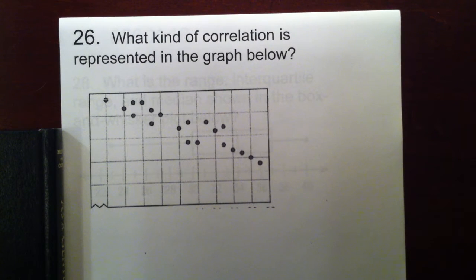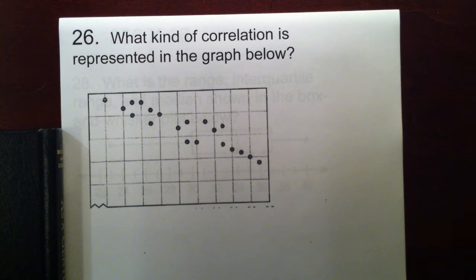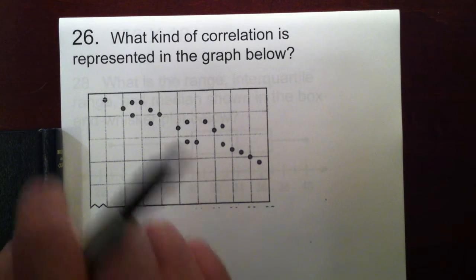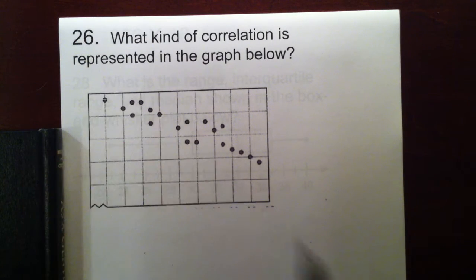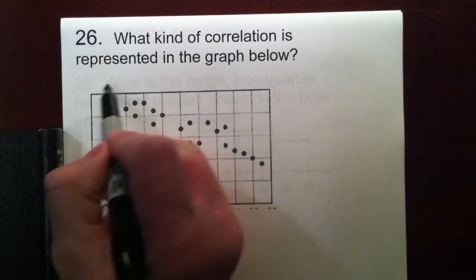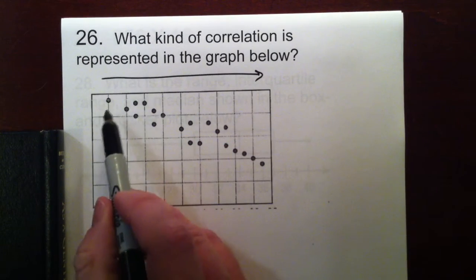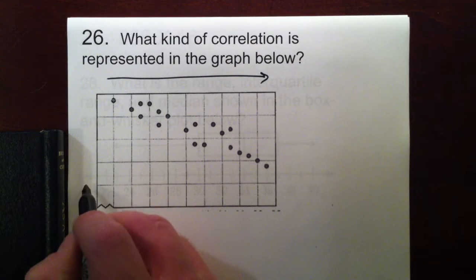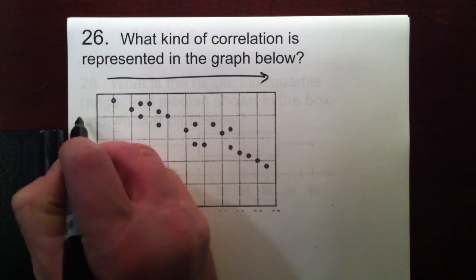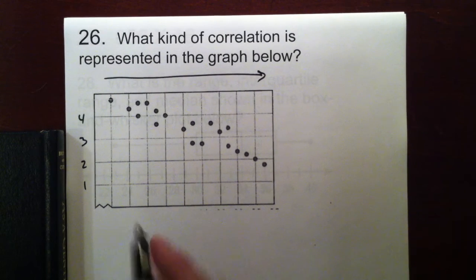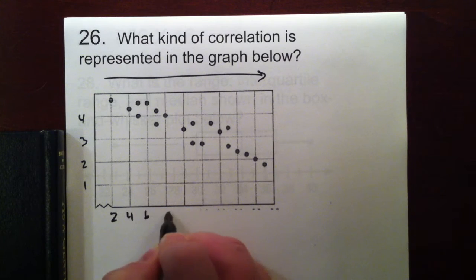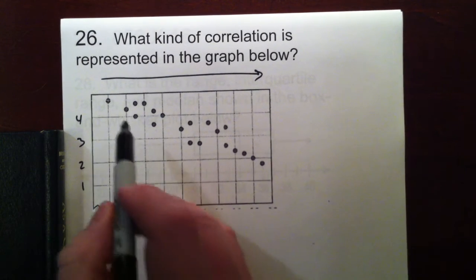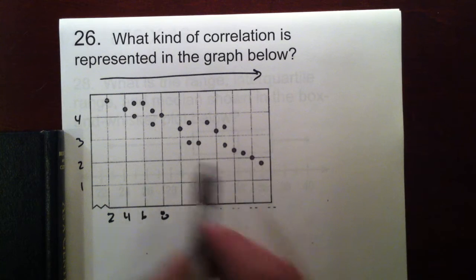What kind of correlation is represented by the graph below? Well, as you remember, whenever we do correlation, we have to move from left to right. And in this case, if we're starting on the left and going to the right, our numbers are going down. So for example, if this were 1, 2, 3, and 4, and as we went up in some other value, 2, 4, 6, 8, and so on, we can see that these numbers are starting to trend downward.